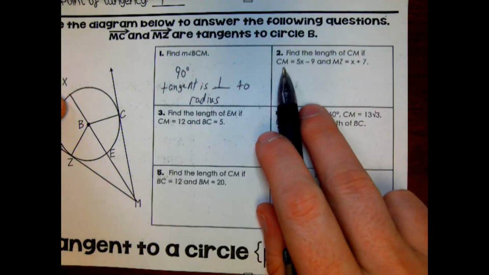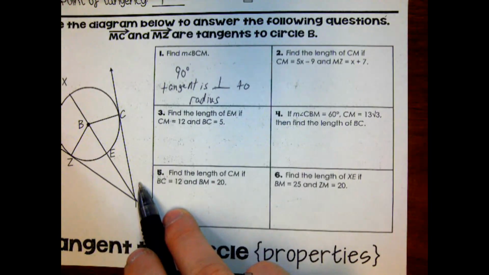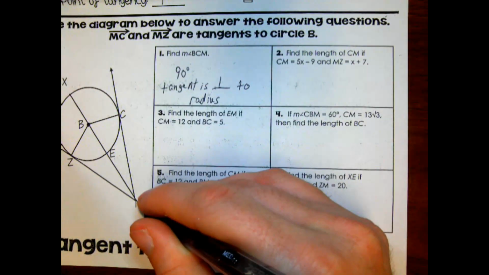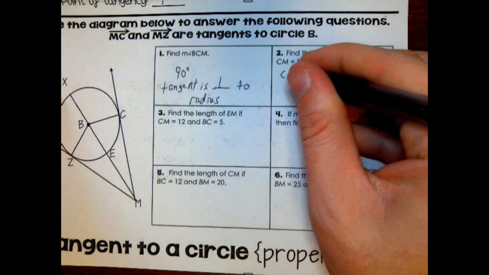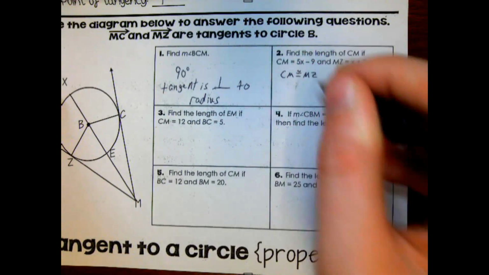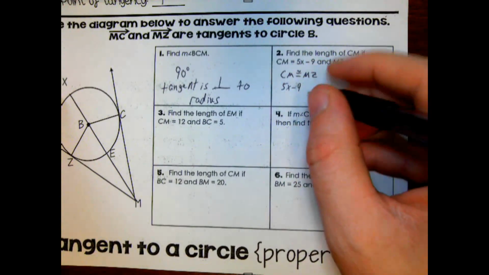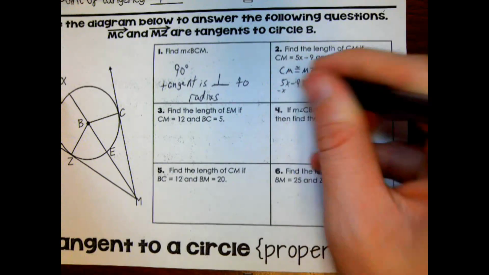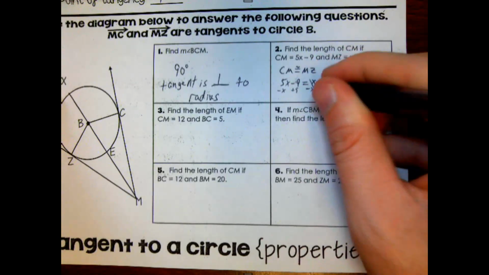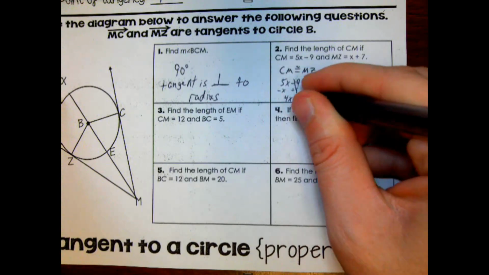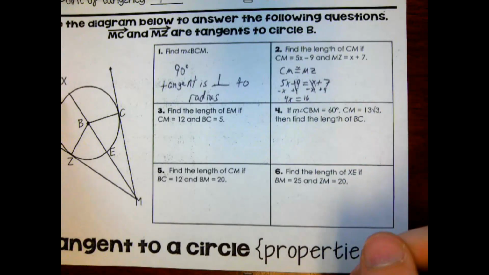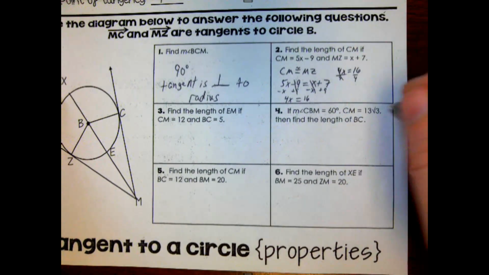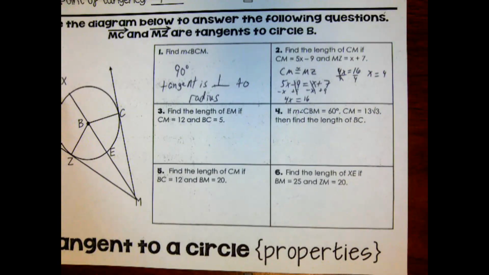Find the length of CM if CM equals 5x minus 9 and MZ equals x plus 7. So if these are both tangent and they go to the same point outside the circle, then I know that they're congruent to each other. So CM is congruent to MZ, which means 5x minus 9 is equal to x plus 7. I'm going to subtract x from both sides and add 9 to both sides. And 5x minus x is 4x. 7 plus 9 is 16. So 4x equals 16, divided by 4 on both sides, and x equals 4.